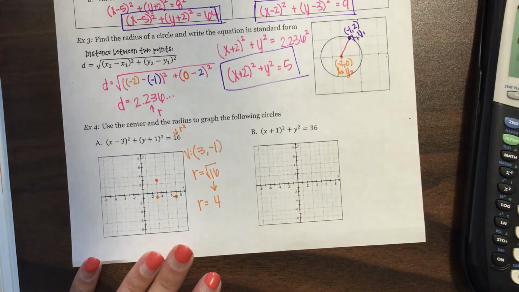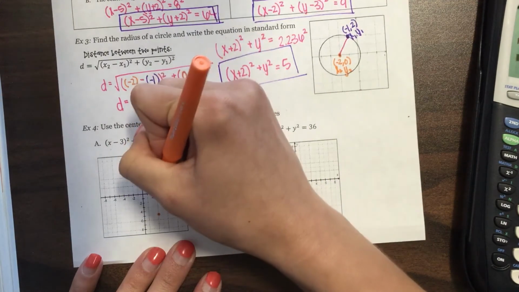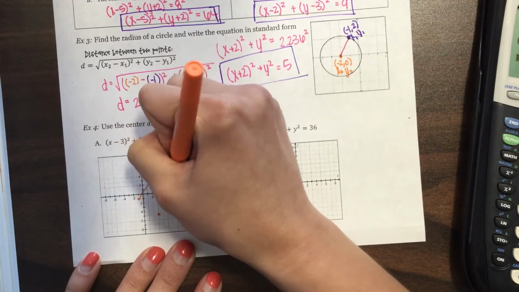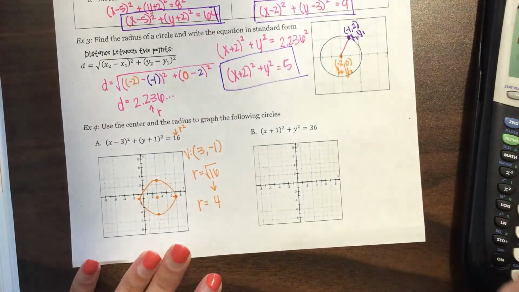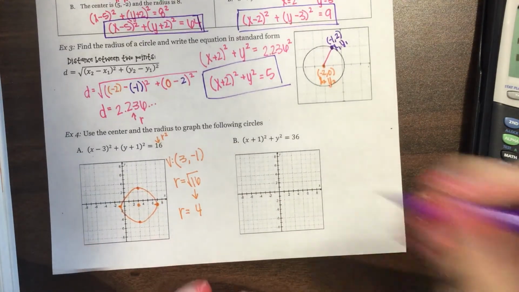So I go up, right, now I'm going to go down. 1, 2, 3, 4. Then I go left, 1, 2, 3, 4. And then you can just draw your circle. And hopefully you're better at drawing circles than I am. Okay, let's look at this last example.